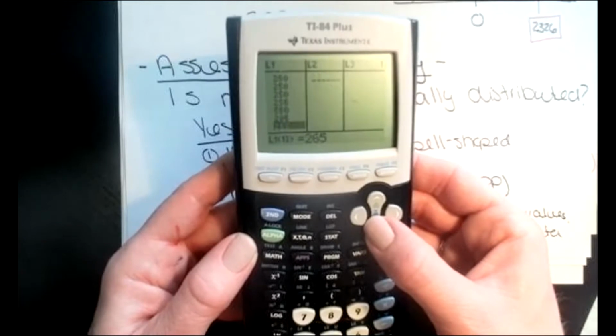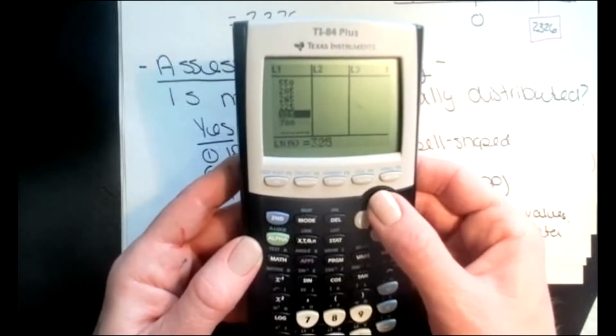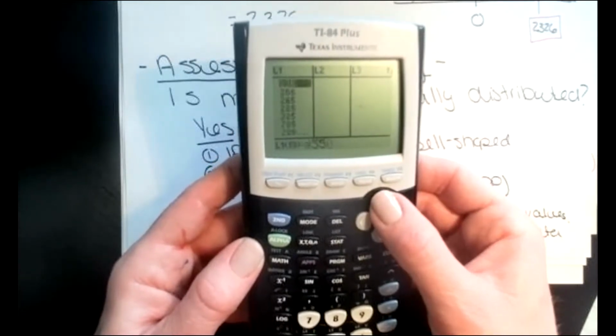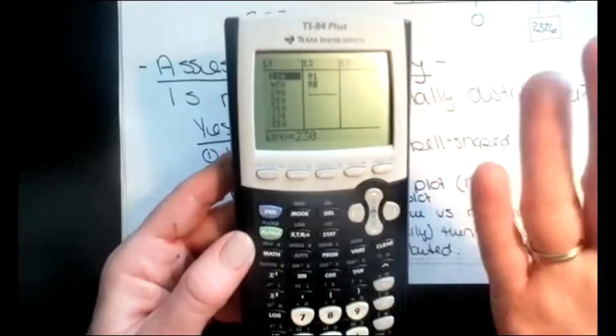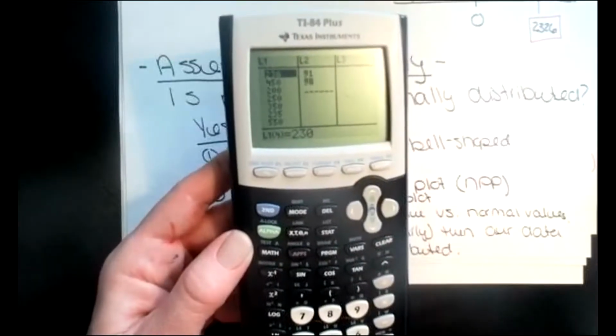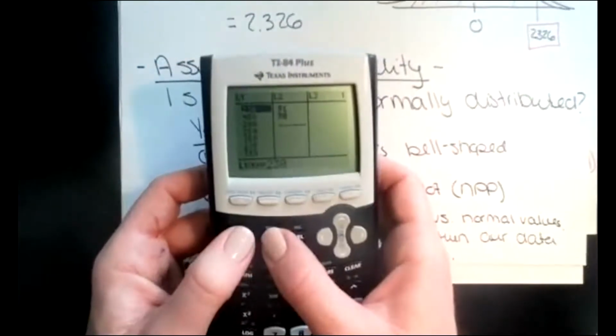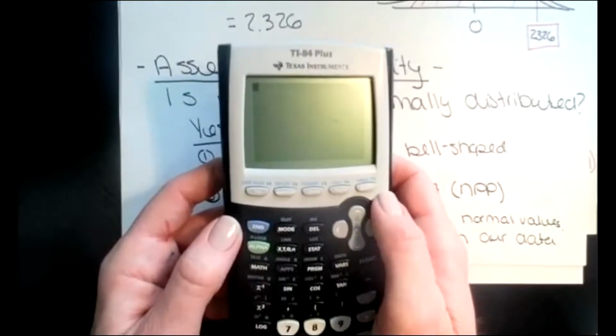This is from our exam, I think. If I look at these data values in list 1, okay? So I have these in here, and so what I would do is put them in my list. Any list, just make sure you note which list it is. Now I want to plot them, so I'm just going to get out of here by second, quit.